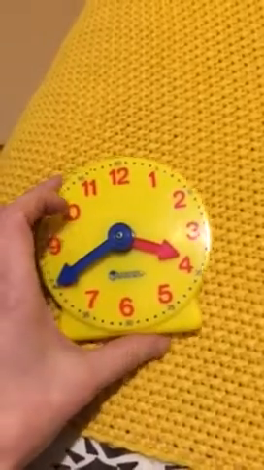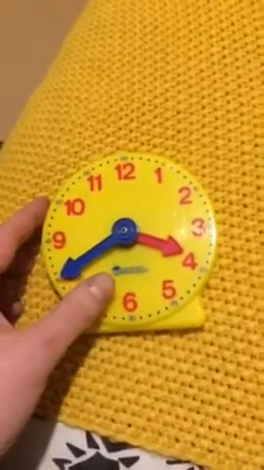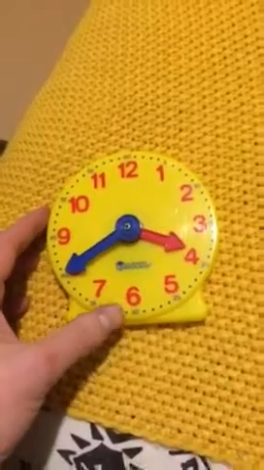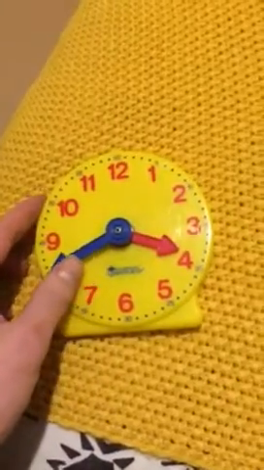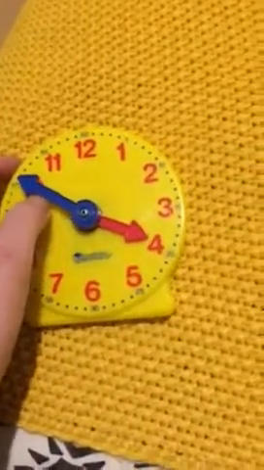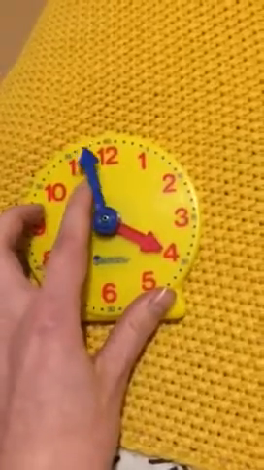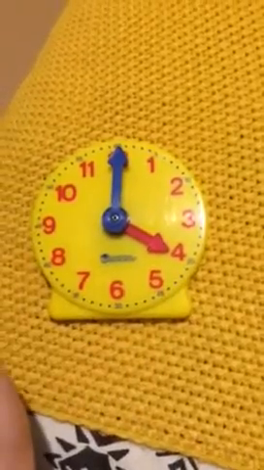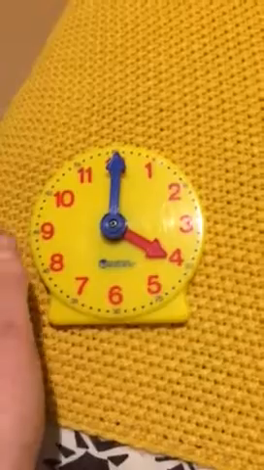When we then get to 3:40, we want to see how many minutes it is until the next hour, until 4 o'clock. So we count it as 5, 10, 15, 20 minutes until 4 o'clock. So it's 20 to 4.